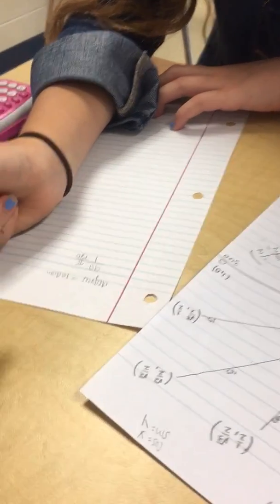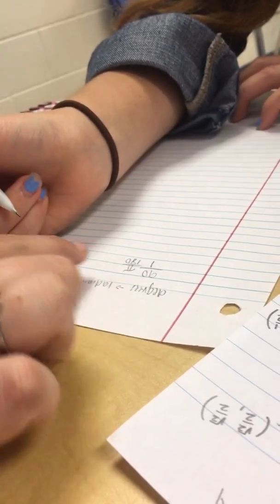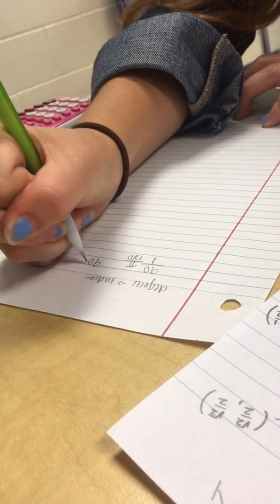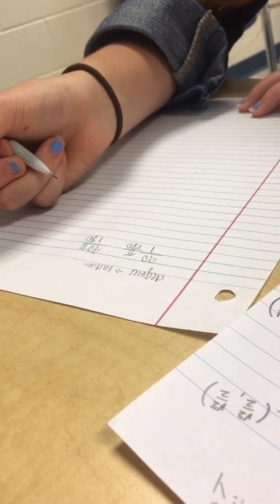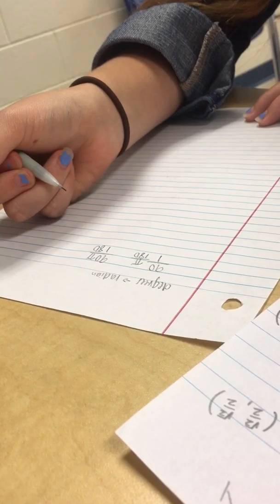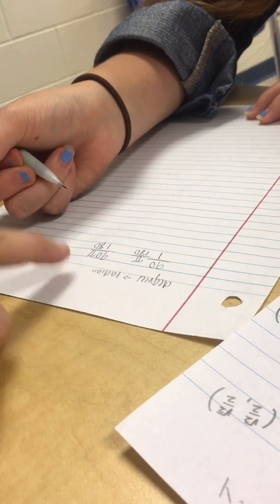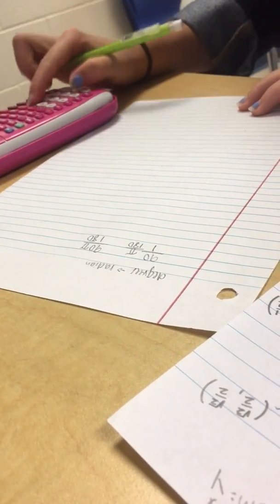Then you'd have 90 pi over 180. And instead of actually typing the pi into the calculator, you want to keep the pi there because pi is radians. So you just do 90 divided by 180.